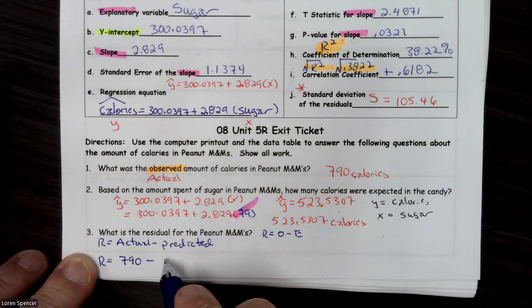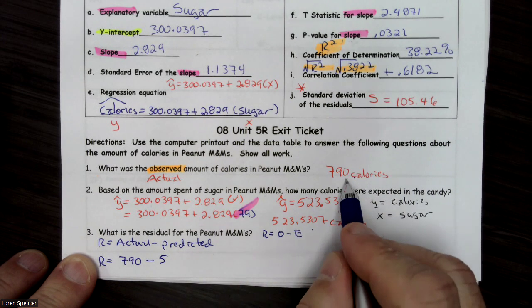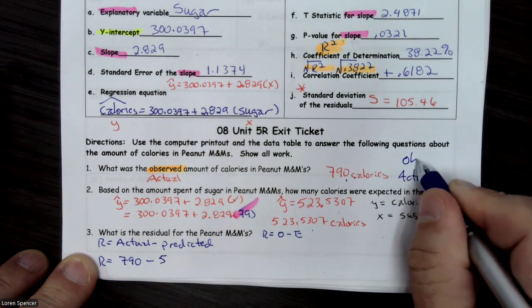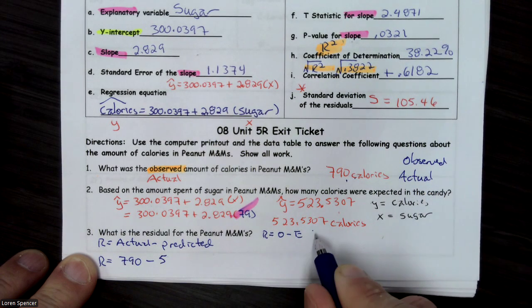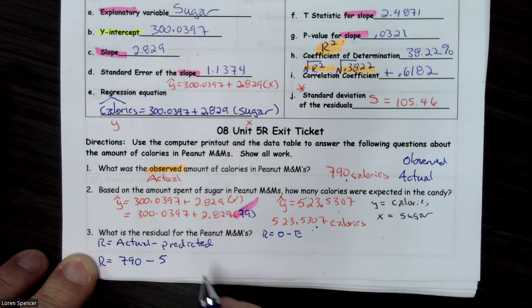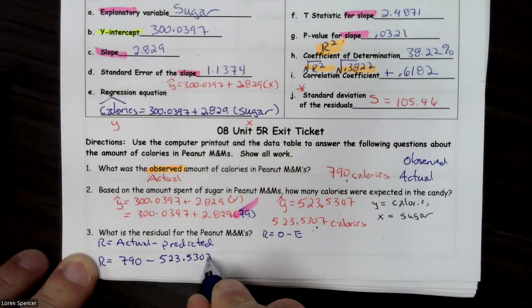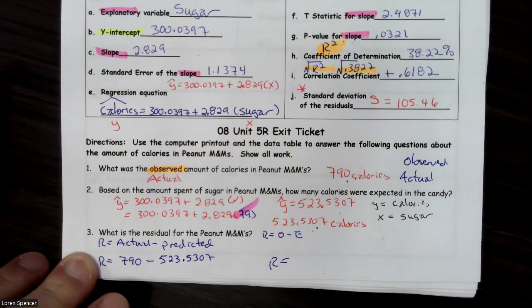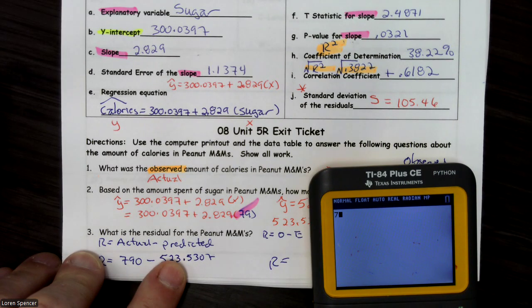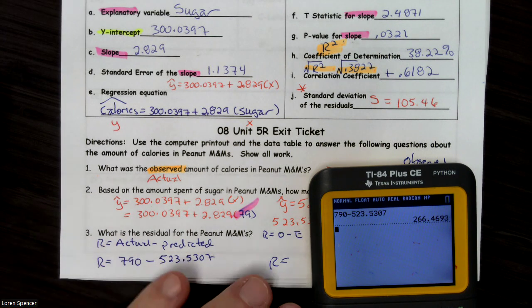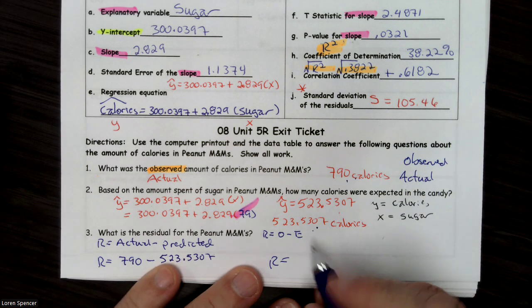Well, we calculated our actual here, so our residual equals 790 minus our predicted, which we have right here. So this was our actual or observed, and this right here is our predicted. So all we have to do is subtract those two. So 790 minus 523.5307 is 266.4693.